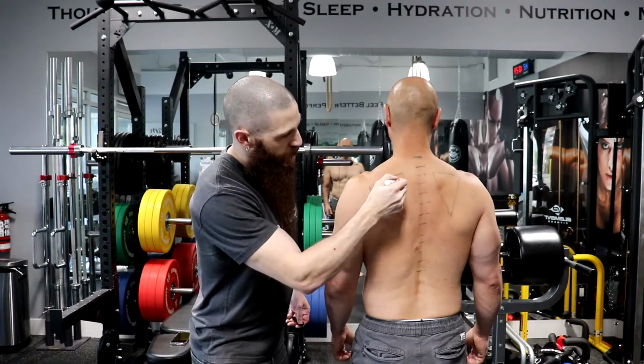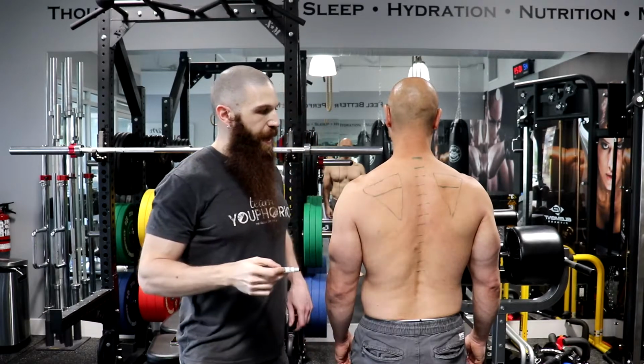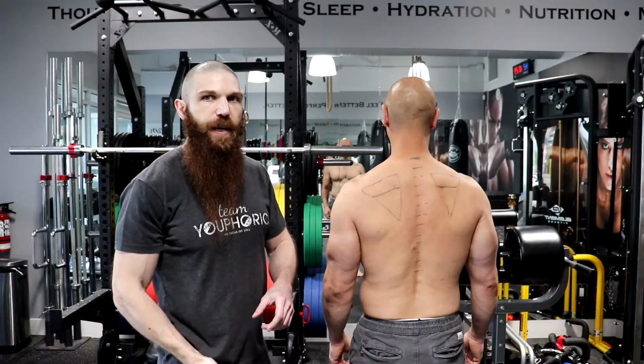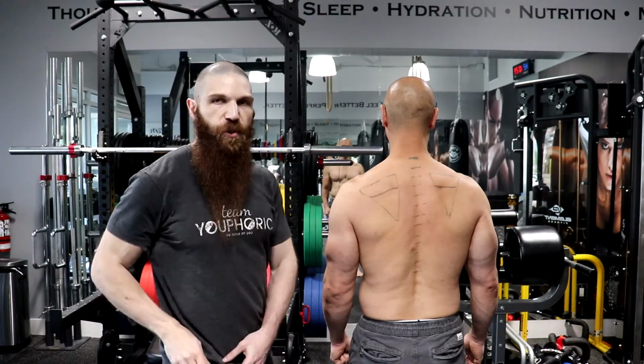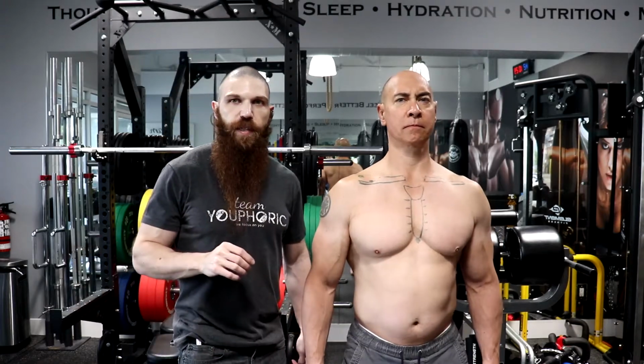And then those right over here is going to be the spine of the scapula. And now that we have all of the skeletal anatomy down, we're going to get into the muscular anatomy. For that, I'm going to have Michael turn around, and I'm going to get into all the muscles in the anterior aspect. First thing that I want to cover is going to be the pectoralis major.